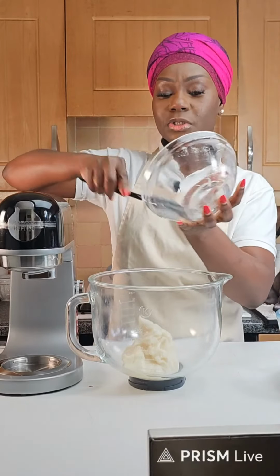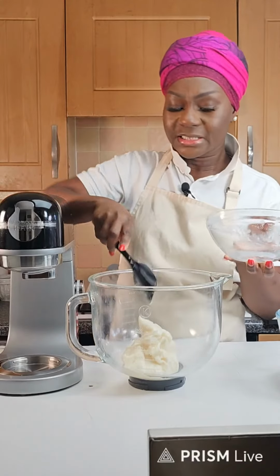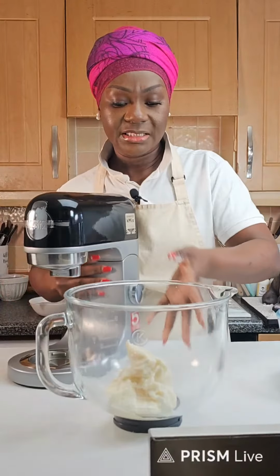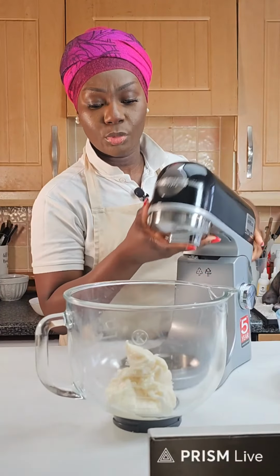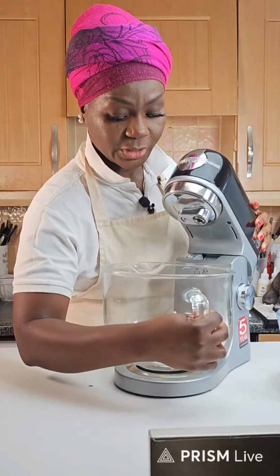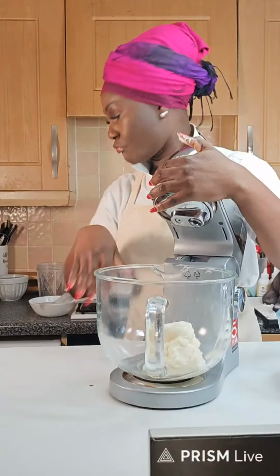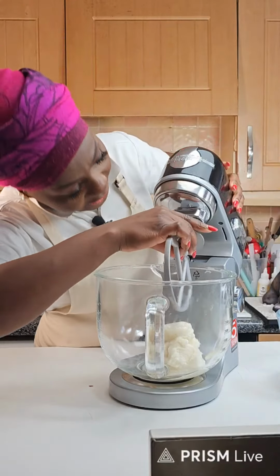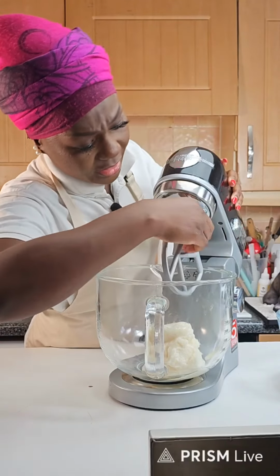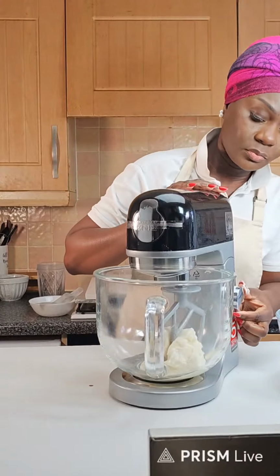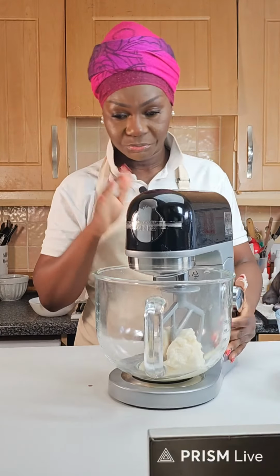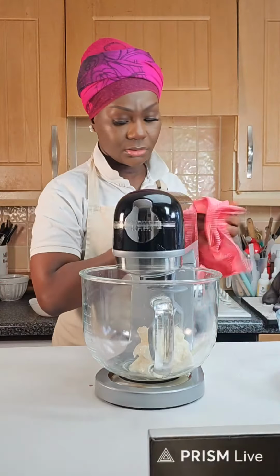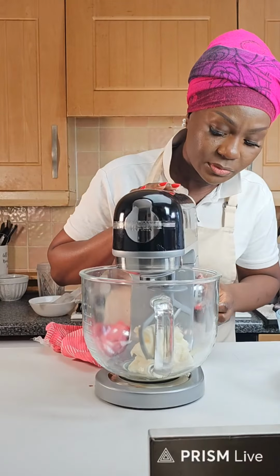So what I'm going to do is, we are following the same instructions for buttercream as well, and we're going to beat this up for a few minutes, after which we can add our icing sugar. I need my paddle attachment. We're going to start medium high for about 2 to 3 minutes, and then we will see how that goes.